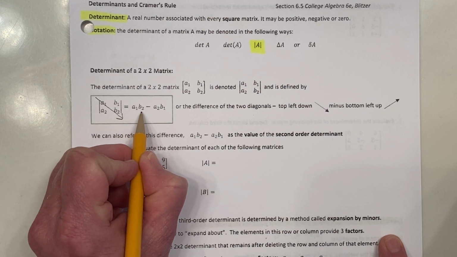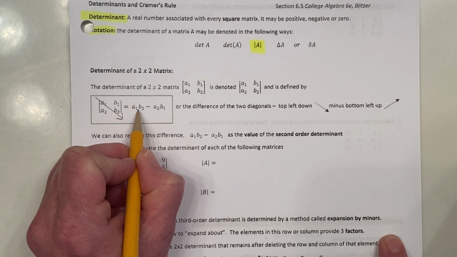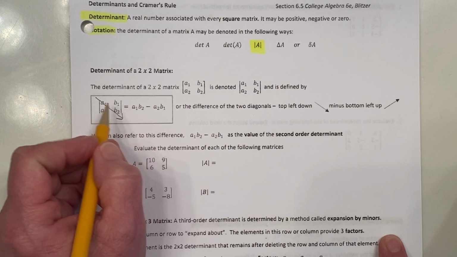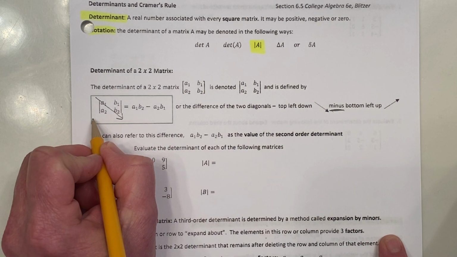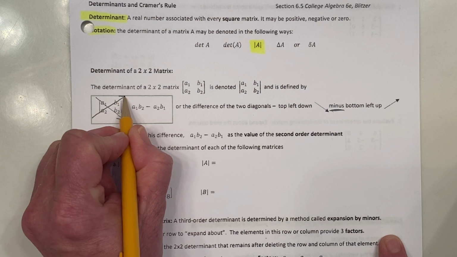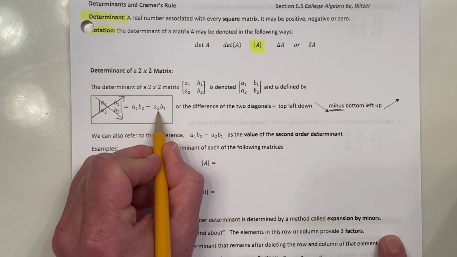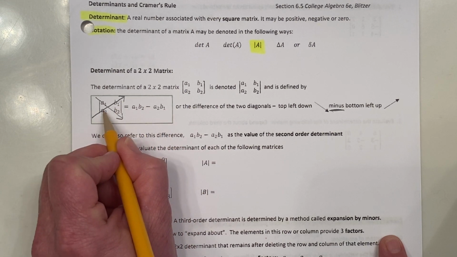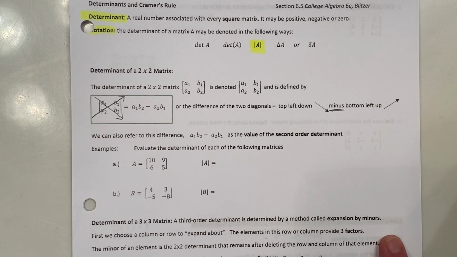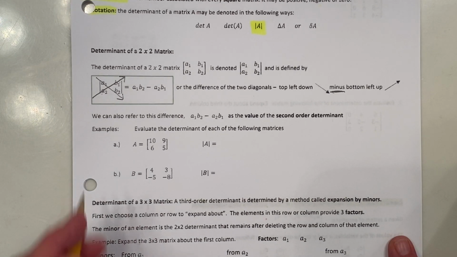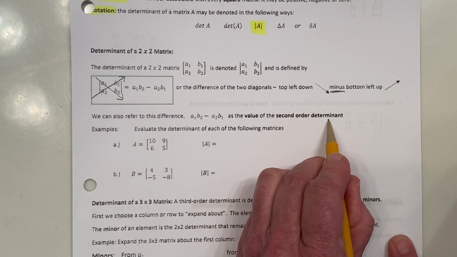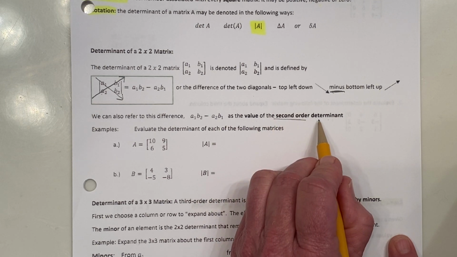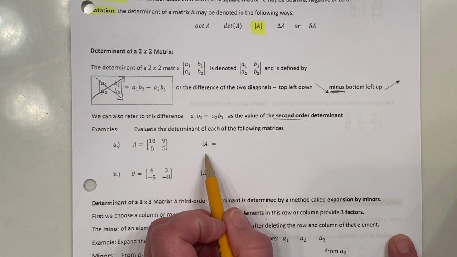So that's represented by this expression, a sub 1 times b sub 2. Minus, we always minus, we don't add. We subtract the product that we get from the up arrow. So right here, you can see in this expression, it's a sub 2 times b sub 1, which is what we get when we multiply these two numbers in this position. All right, we can also refer to this difference as the value of the second order determinant. Second order just means that we have a 2 by 2 matrix.